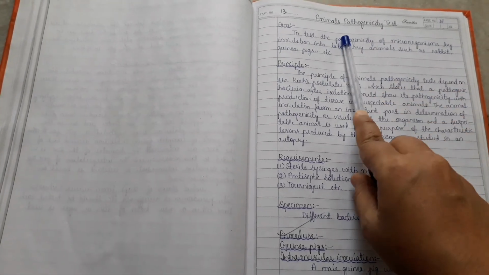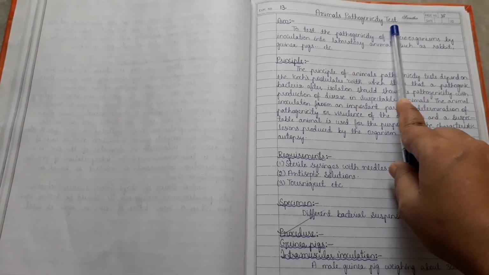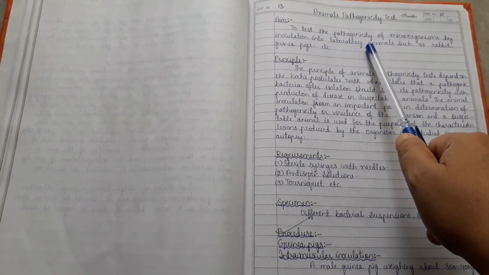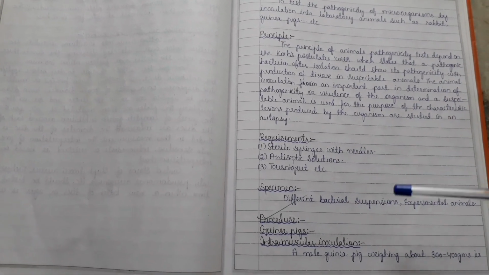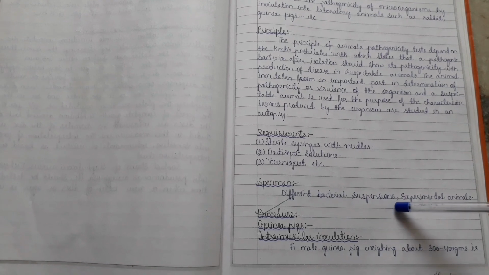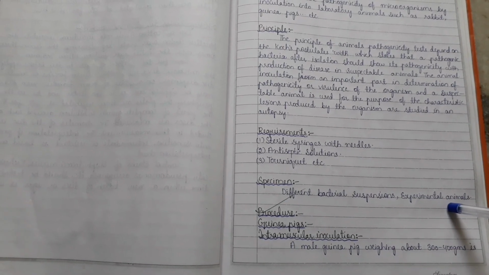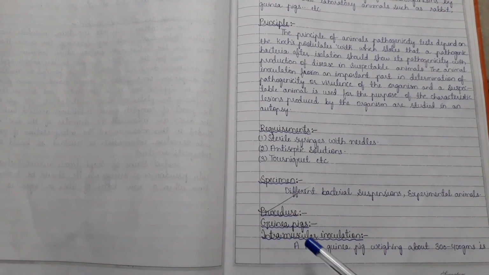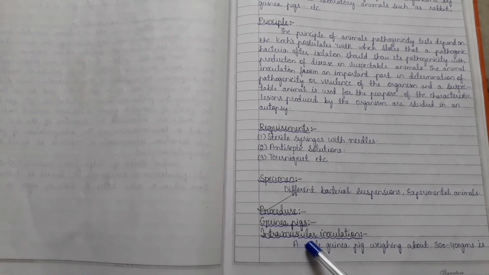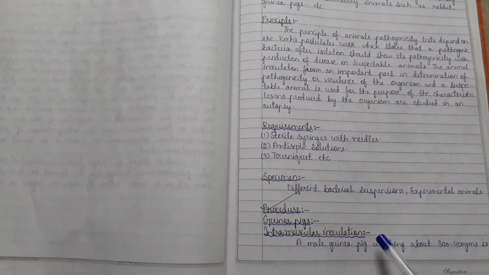So, the animal pathogenicity test is used to test the pathogenicity of microorganisms by inoculation into laboratory animals such as rabbits, guinea pigs, etc. So yeah, this is the principle and the requirements. The specimen we take is different: bacterial suspension and experimental animals. So coming to the procedure, in guinea pigs, intramuscular inoculation is done.